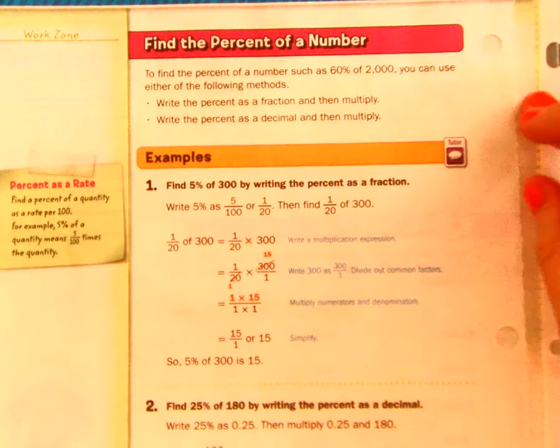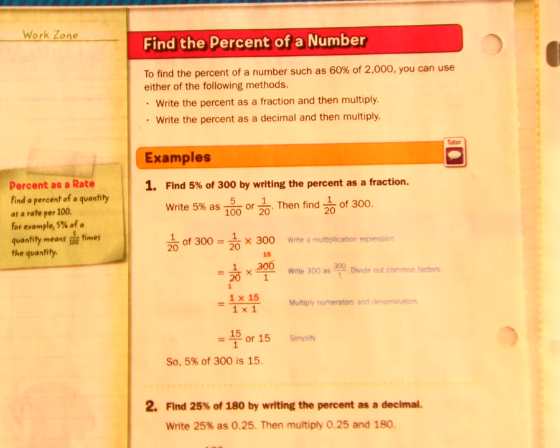To find the percent of a number, such as 60% of 2,000, you can use either of the following methods. Write the percent as a fraction and then multiply, or write the percent as a decimal and then multiply. So you need to pick which way works best for you. Do you like fractions? Do you like decimals?